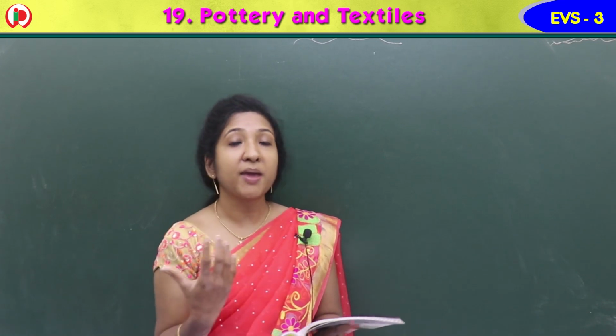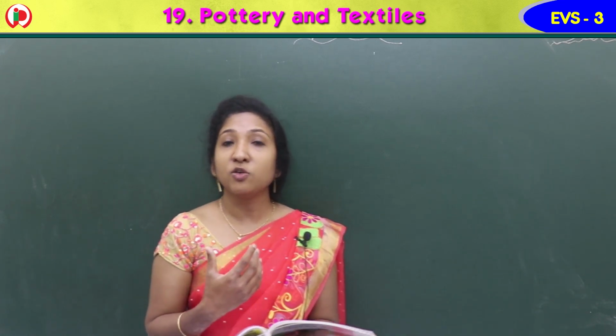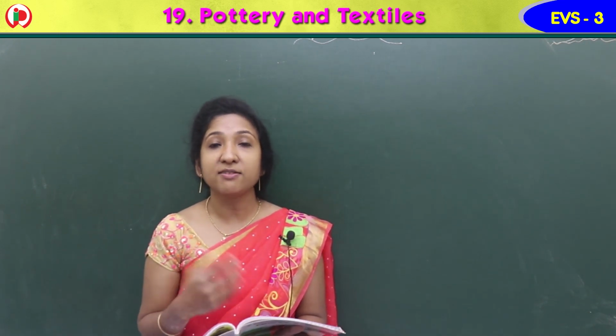Then we learned about clothes. After pottery, we learned about clothes. We know that clothes protect us from heat, cold, rain, dust and all. It protects our body, isn't it? Yes, we look good when we wear clothes. Early men in those days did not know how to make clothes. They covered the body using skins of animals and leaves.